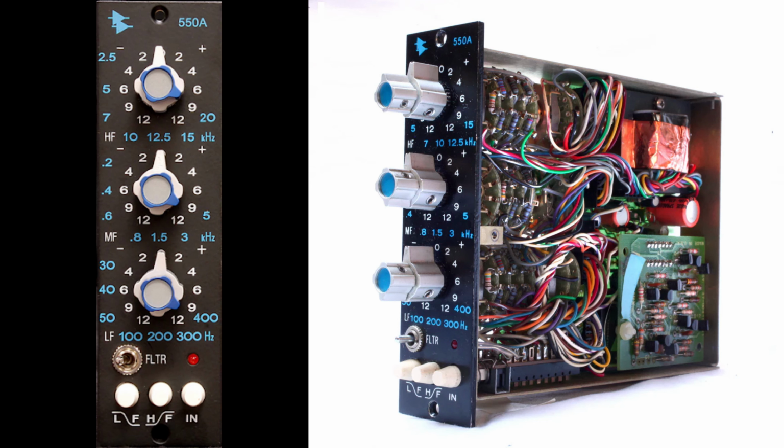A very well-known EQ, dubbed the first semi-parametric EQ, is the API 550-A. Not only is it a semi-parametric EQ with variable frequencies, it actually has a variable Q. So whenever you boost, the higher you boost, the more narrow your Q gets, or the higher your Q gets.